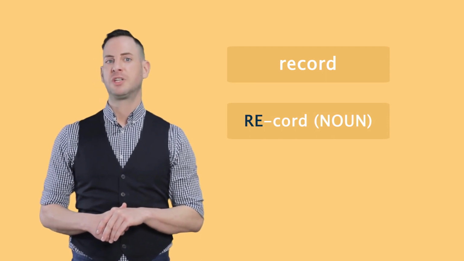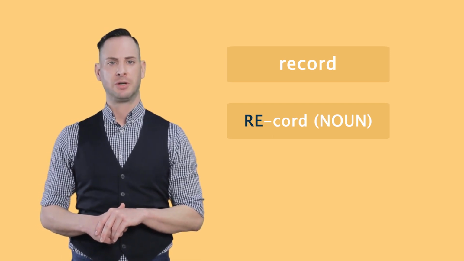Firstly, changes in stress of two-syllable words in English can cause changes in meaning and the parts of speech. Look at this word as an example. When the stress is on the first syllable, it is pronounced record. This is a noun which means a written account of something that is kept so that it can be looked at and used in the future.